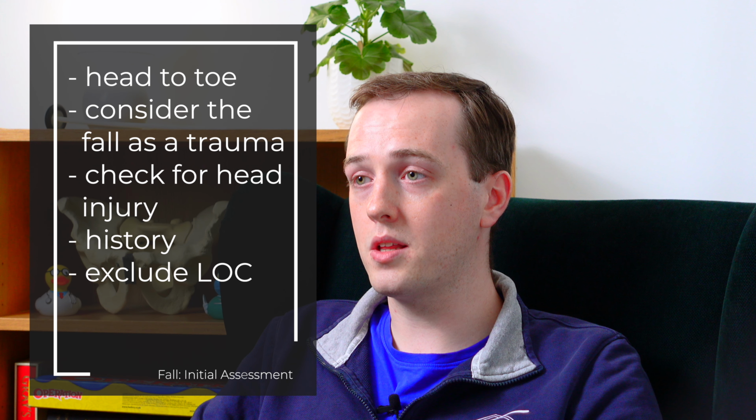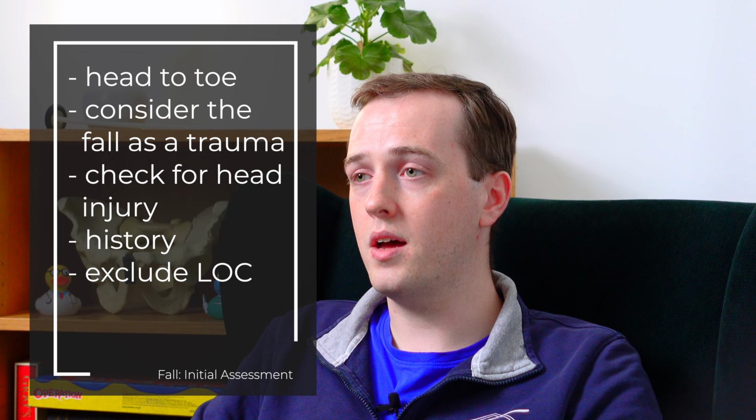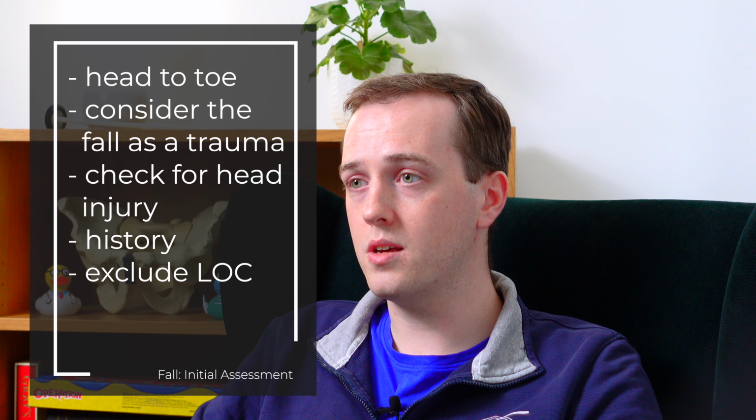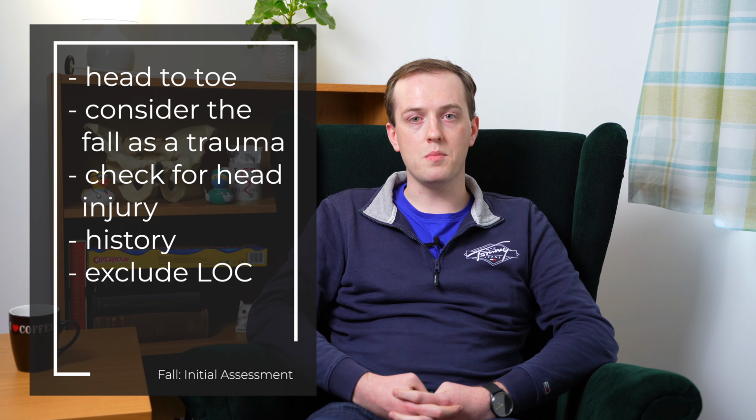Start off by doing a top-to-toe examination, examining the head for any evidence of scalp hematoma, the neck for any C-spine tenderness, and if there is suspected head injury, examine the ear for hemotympanum. It's worthwhile assessing the mechanism of the fall and whether this is due to collapse.